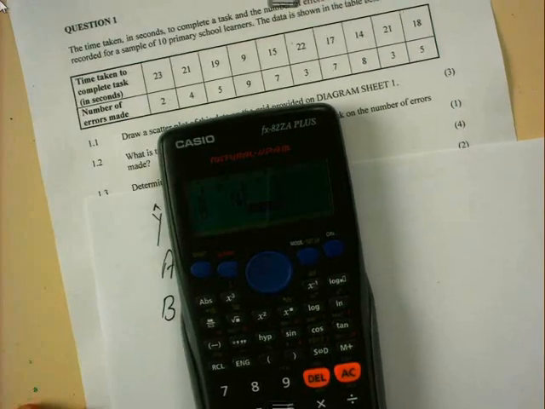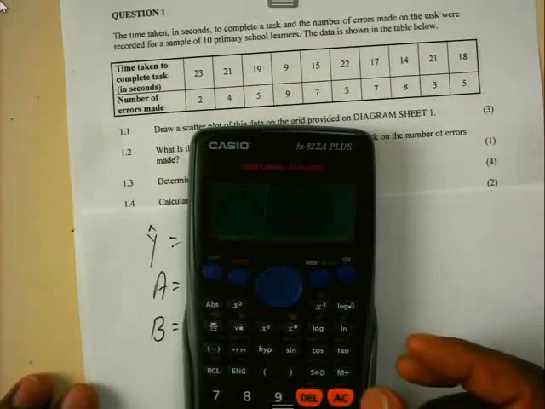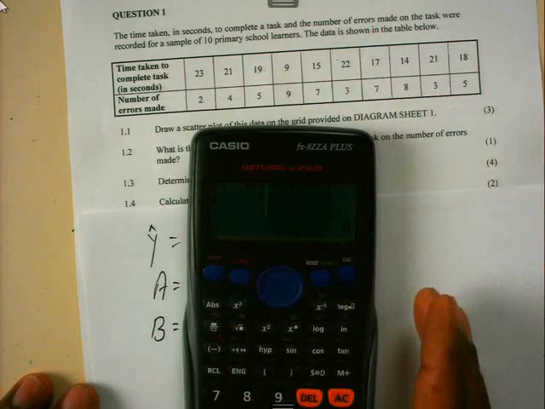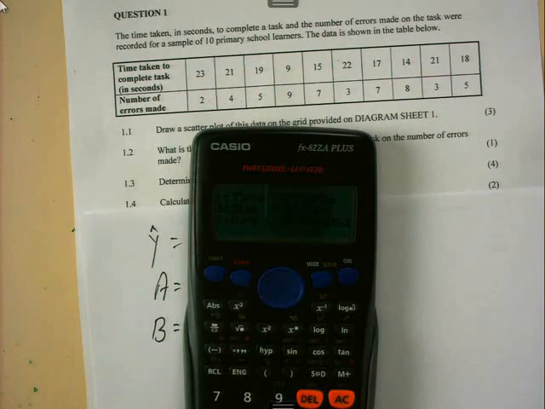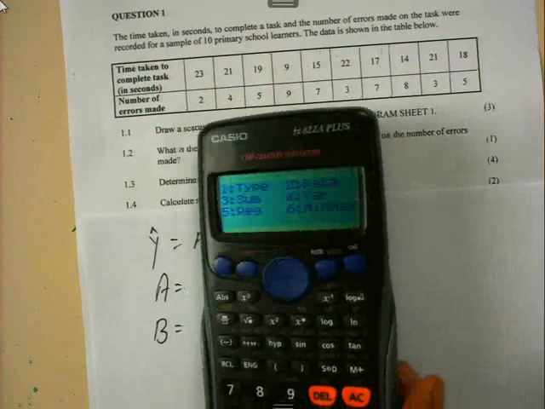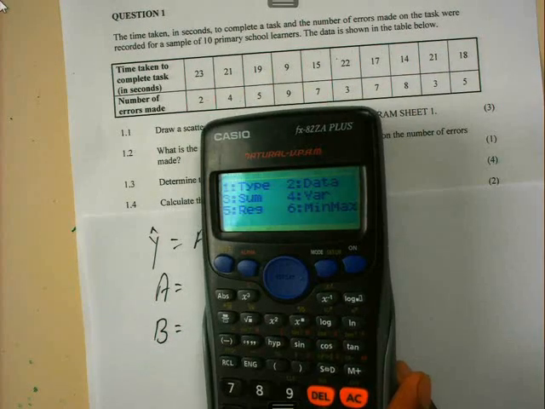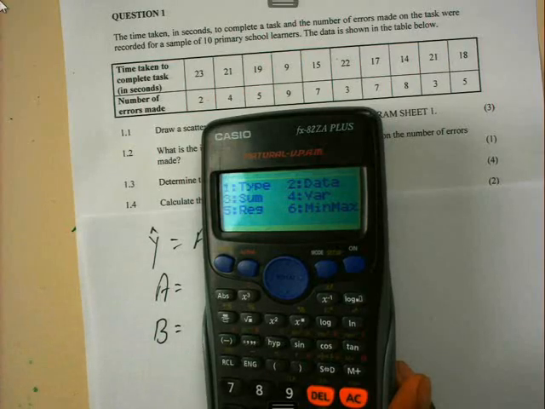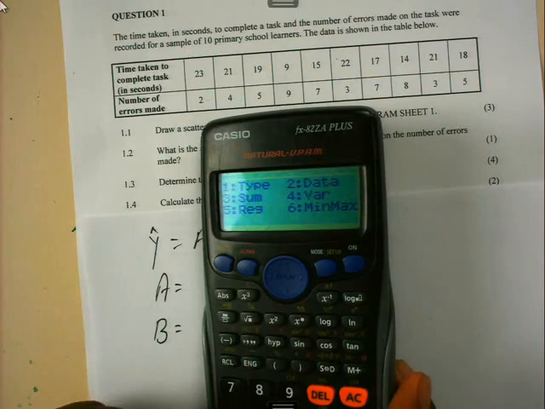Now I've entered everything. Now that it's entered, you go to AC and then Shift 1, Statistics. Then lots and lots of options will be given. But what you want here is the regression line. Check option number 5 according to my calculator. Regression line is number 5. It depends on the calculator. In other calculators, you find the regression line is number 7. It differs from one calculator to another. So according to this calculator I'm using right now, the regression line is 5. Then I enter 5. What am I looking for? A.